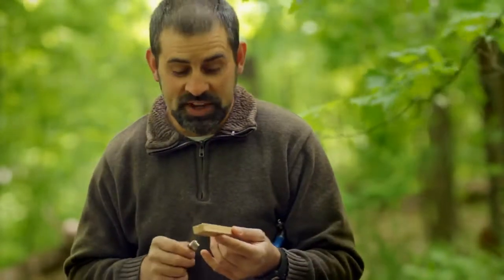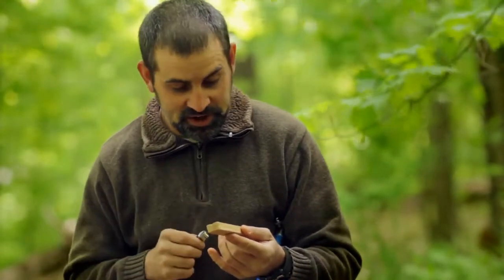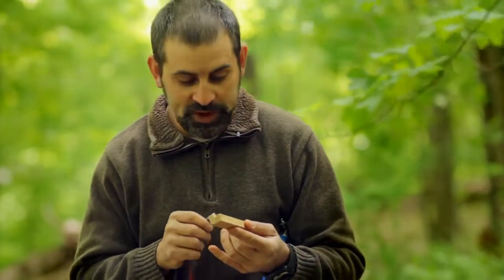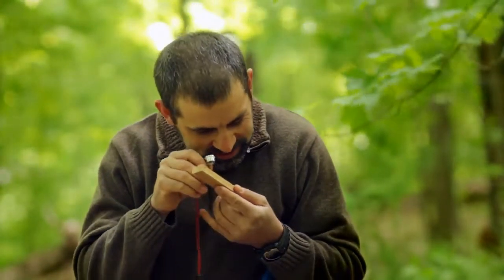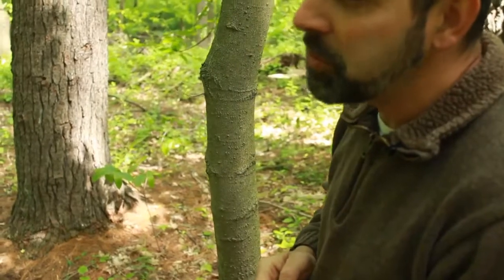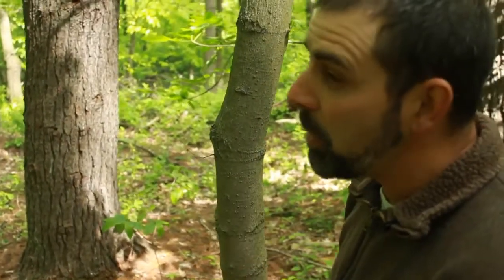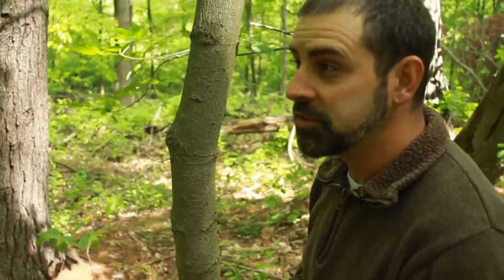So once the core was taken from the tree, we did hit the center, and I can roughly count the rings using my hand lens. And I've counted about 55 or 60 rings here. So these white pines were planted about 55 or 60 years ago.